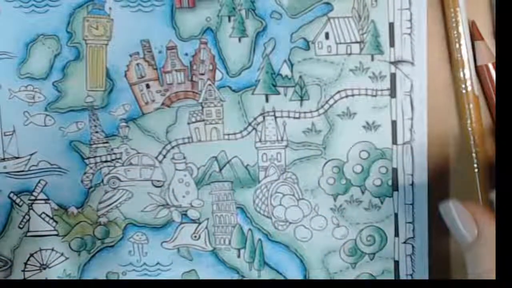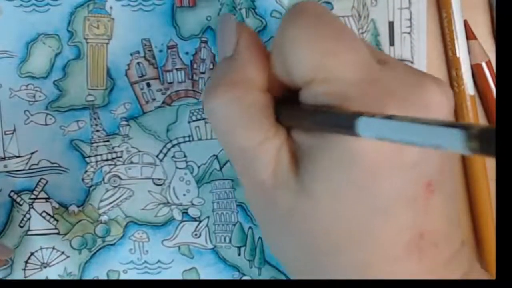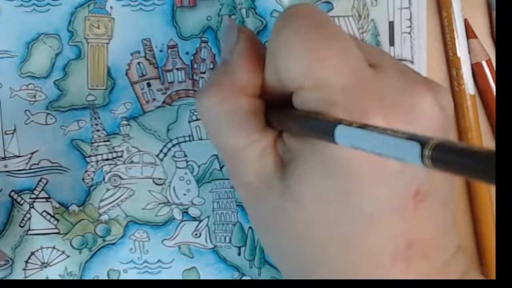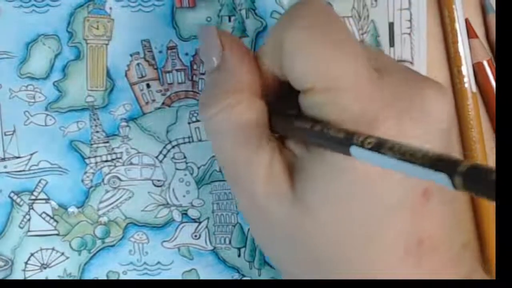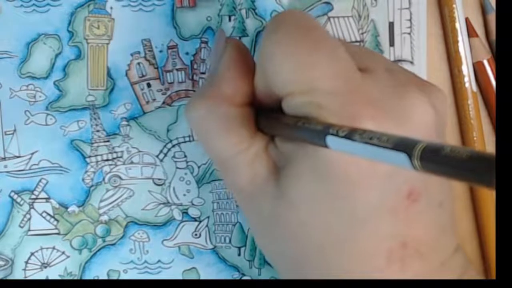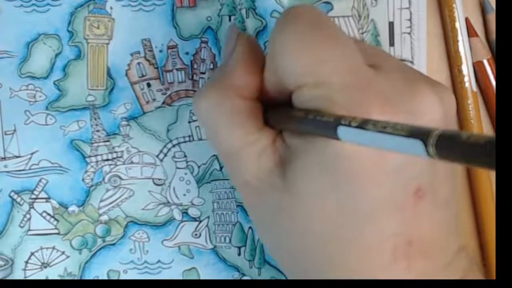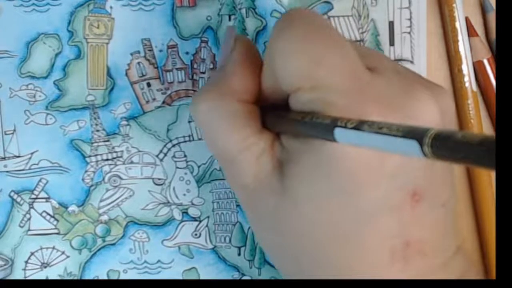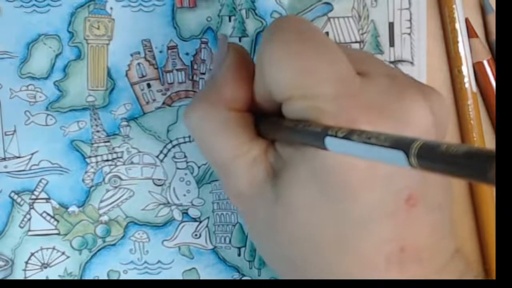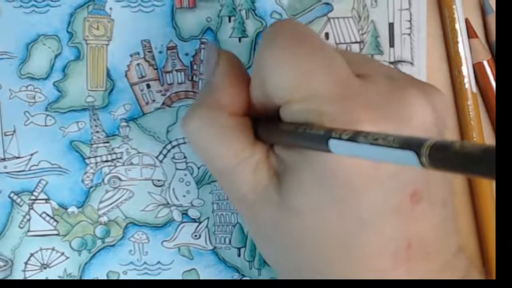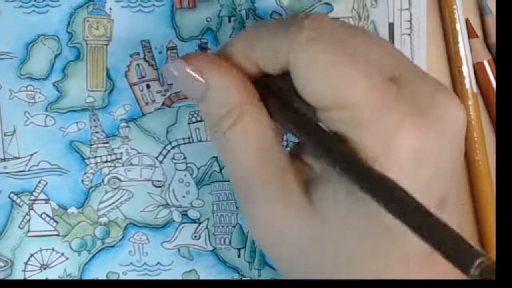And then come in with the brown, the yellow umber, because they've got stripes on their houses, or strips of brown.